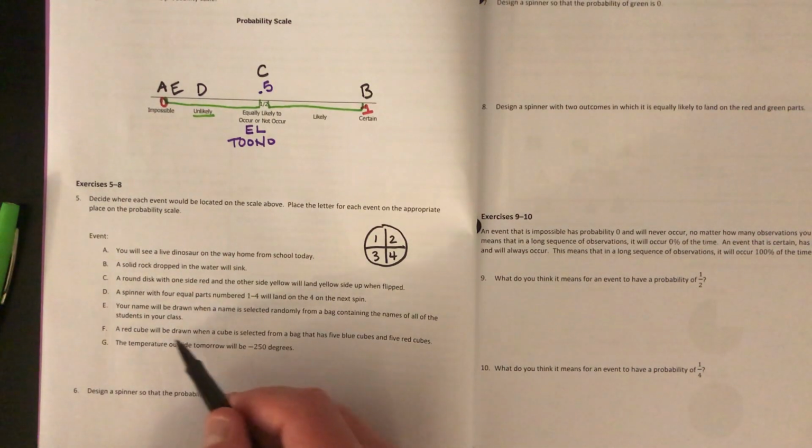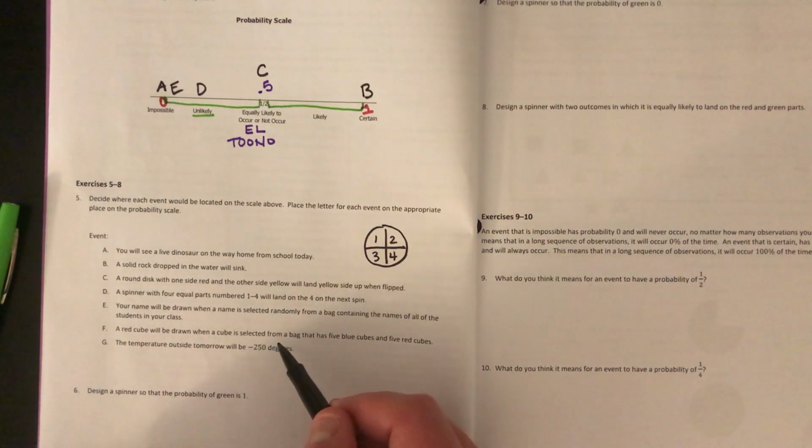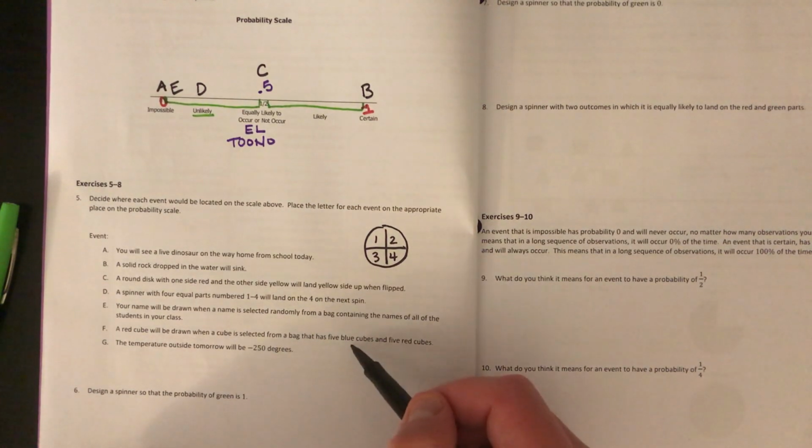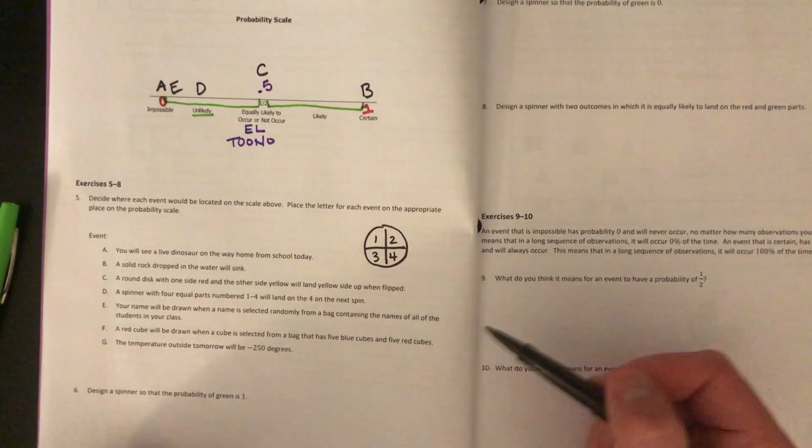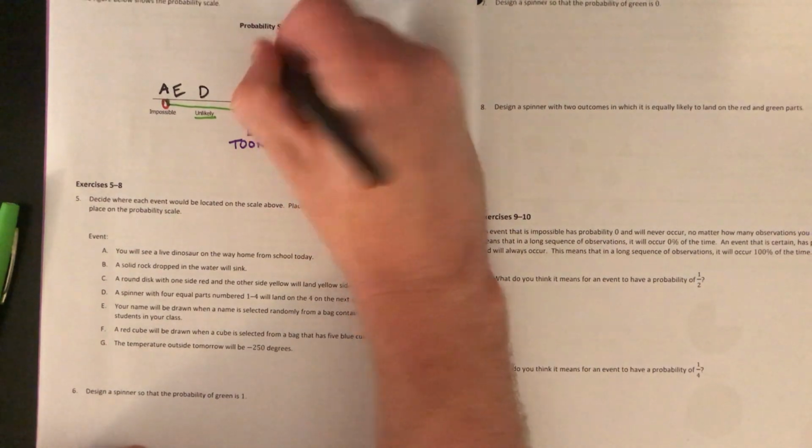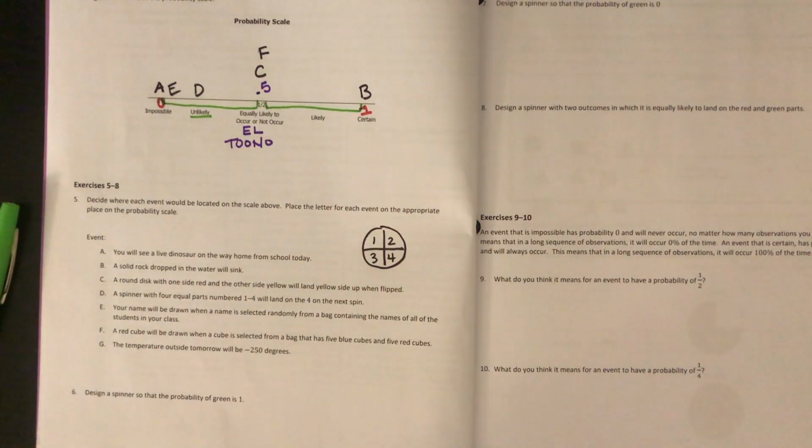F, a red cube will be drawn when a cube is selected from a bag that has 5 blue cubes and 5 red cubes. Okay, well, there's an equal number of blue and an equal number of red. So you should have a 50-50 chance, or a 0.5 probability of drawing a red. So I'm going to put that right on top of 0.5 probability.